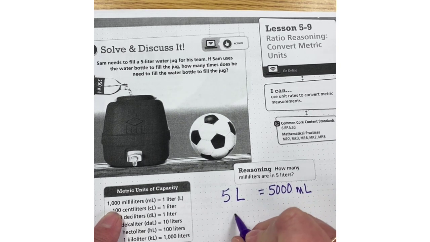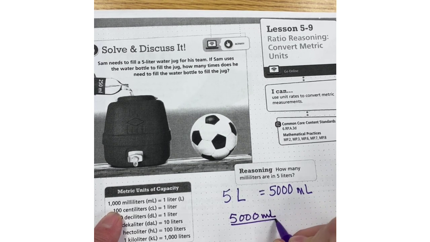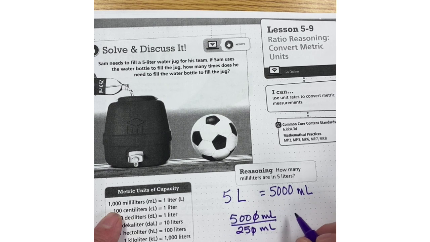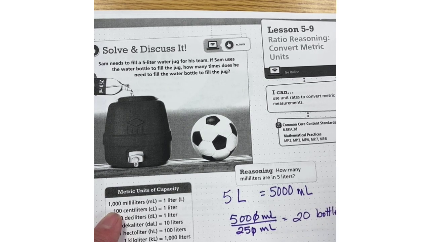And now we can say, okay, well, 5,000 milliliters is what we need. My bottle holds 250 milliliters. And so to solve that, how many quarters would go in 500? It would actually be 20. So it would take 20 bottles to fill up that big one there.